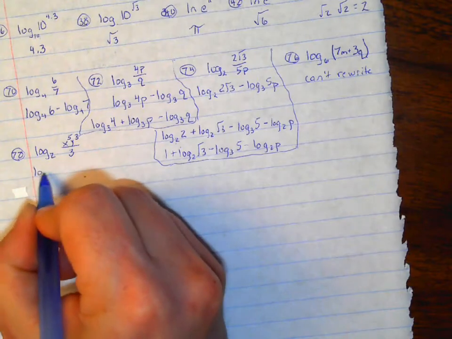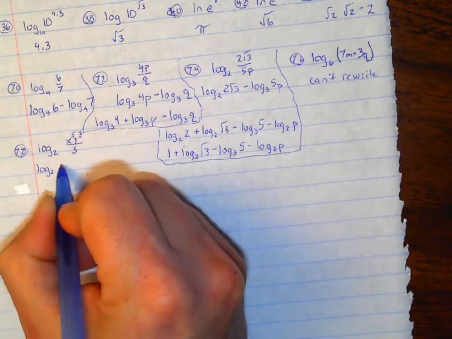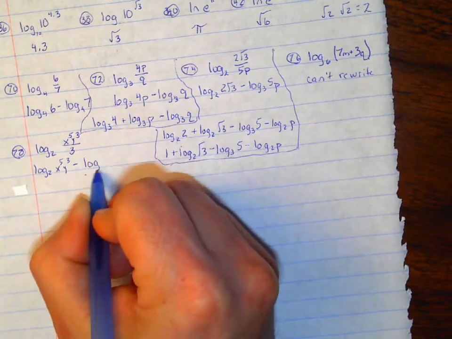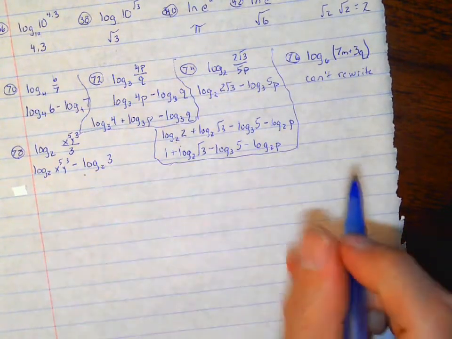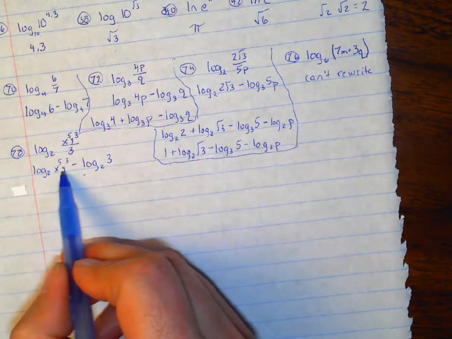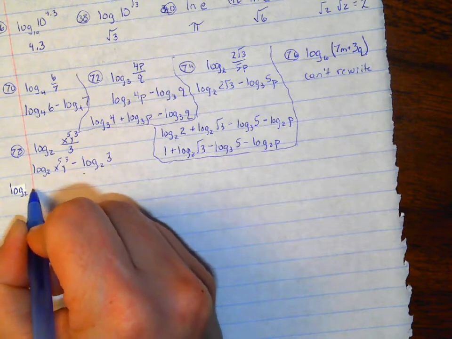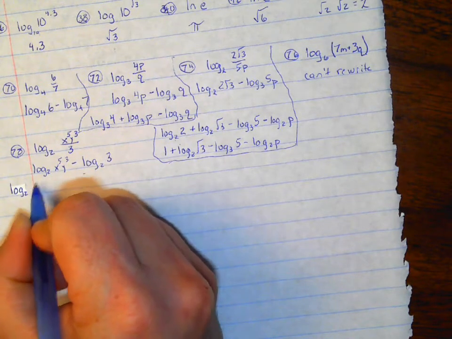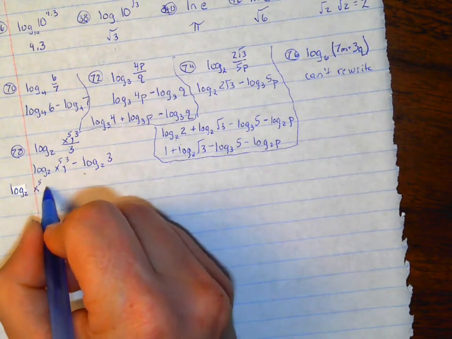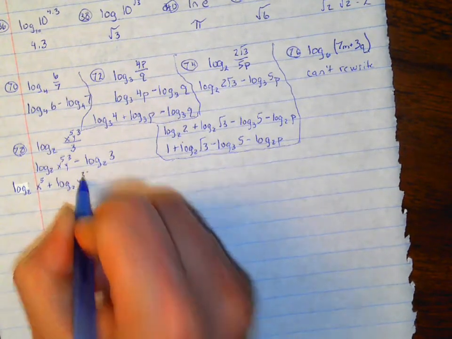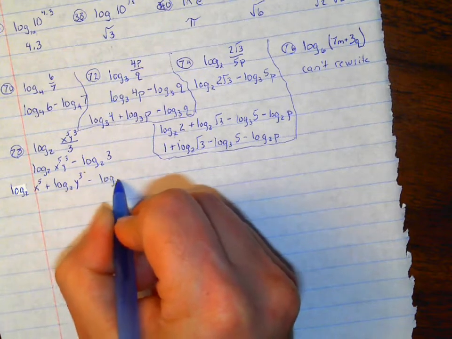So it's log base z of x to the 5th, y to the 3rd, minus log base z of 3. And then I can use the product rule here. So we can say log base z of x to the 5th plus log base z of y to the 3rd minus log base z of 3.